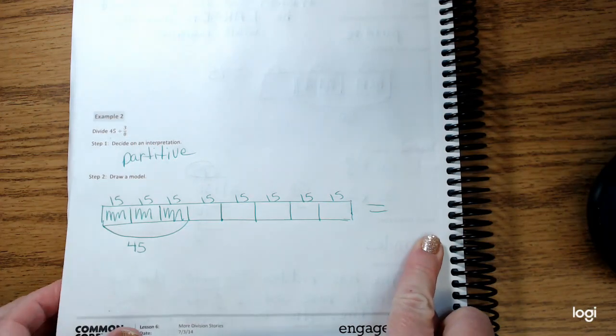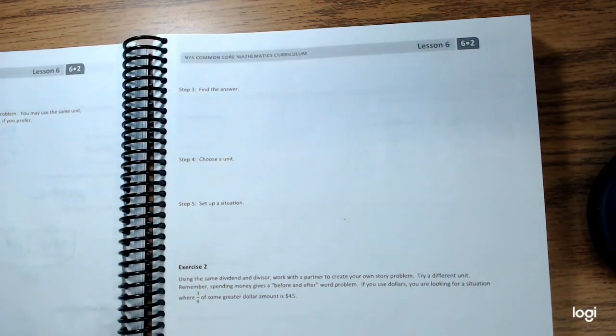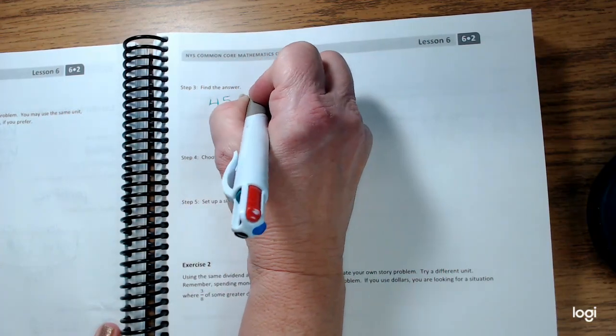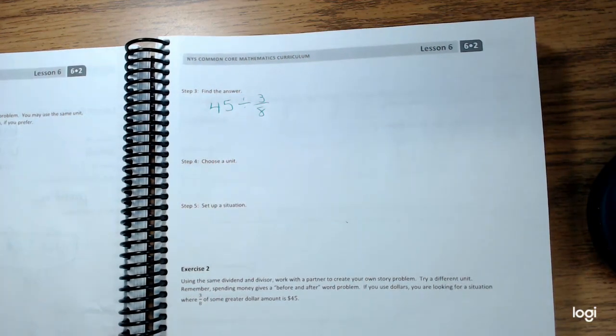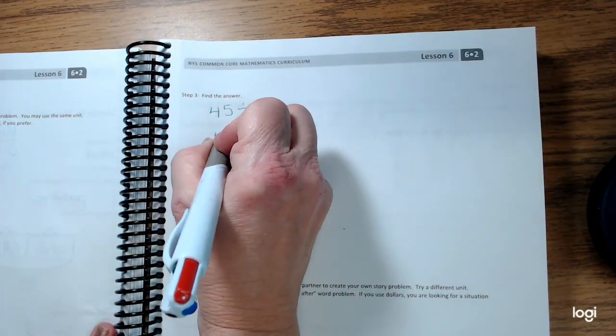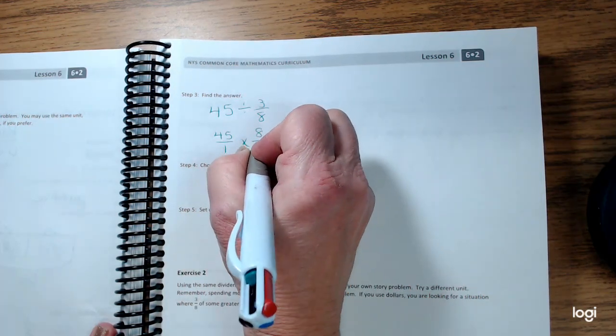Okay, so what we're going to do is flip our book over here, and we're actually going to find our answer. So let's go ahead and write 45 divided by 3/8, and let's see if we can solve that problem. Keep, multiply, and flip.